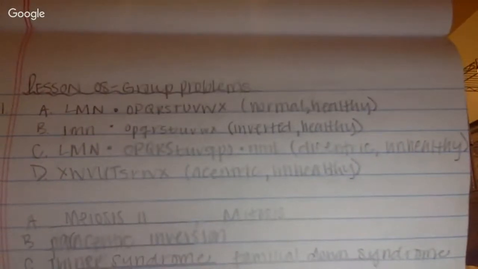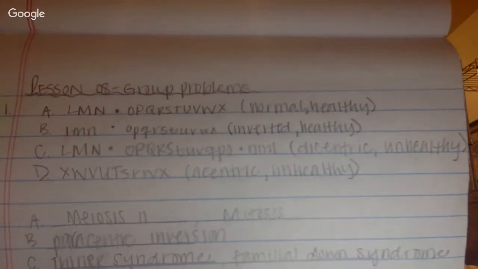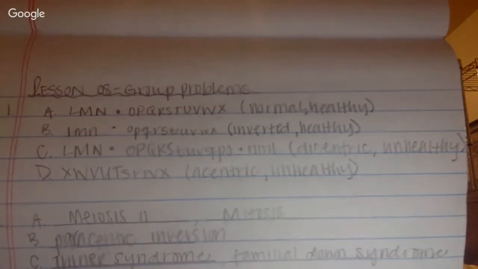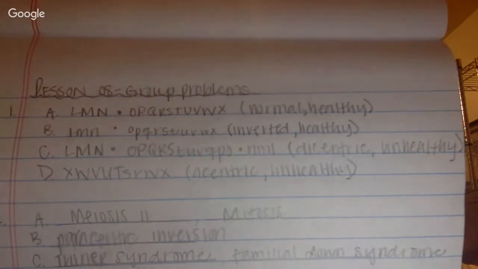For the first one, I just got what the normal would be. For the second one, I got what the inversion would be. Then the third one, I did the cross at the S and T as it said. So that was the dicentric. So it's LMNOPQRS, and then right there you're going to switch to the other chromosome at the T. So you'll have the lowercase TURPQO, and then the centromere NML.